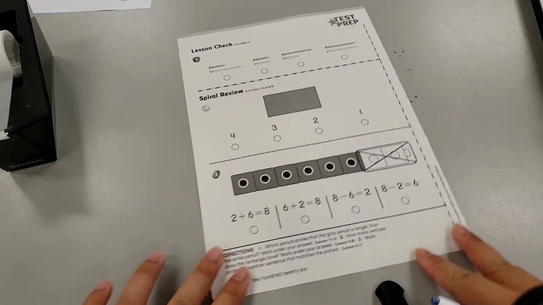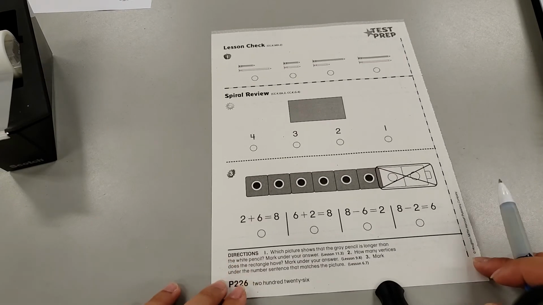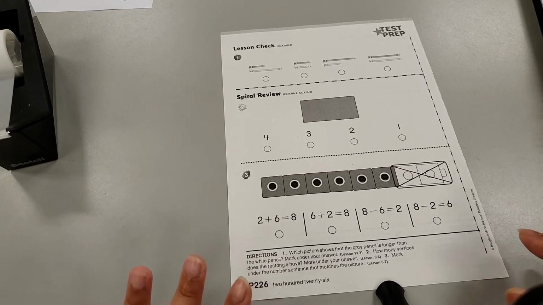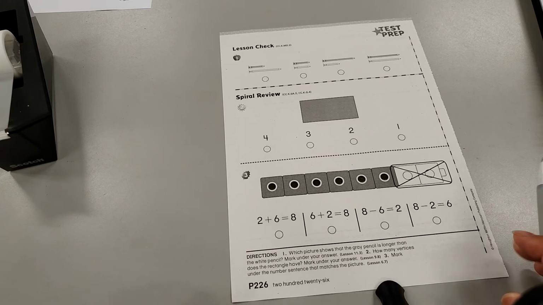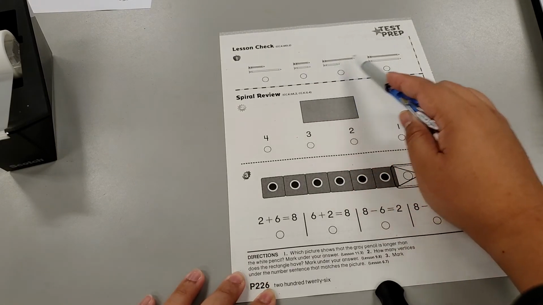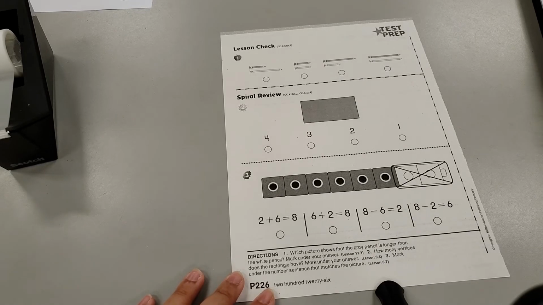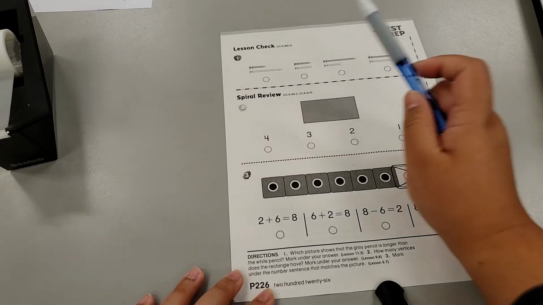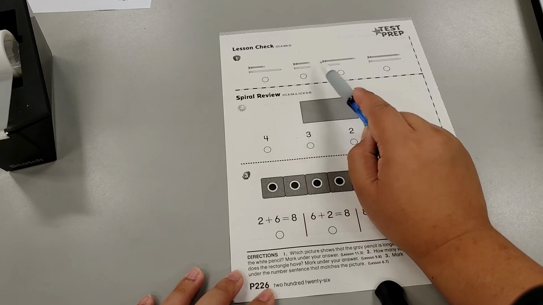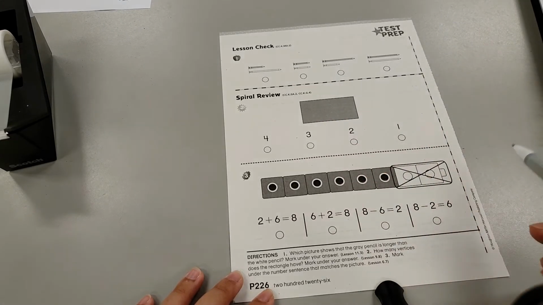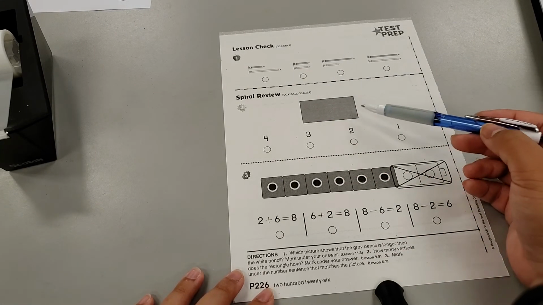When I turn it over, lots of review questions to sweep away cobwebs. We have some different lengths of pencils here, a gray pencil and a white pencil. Which picture shows that the gray pencil is longer than the white pencil? That gray pencil is longer than the white pencil. So use your eyes to find that set.